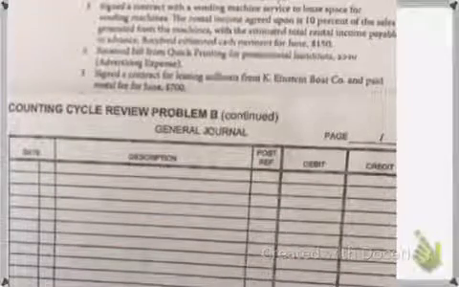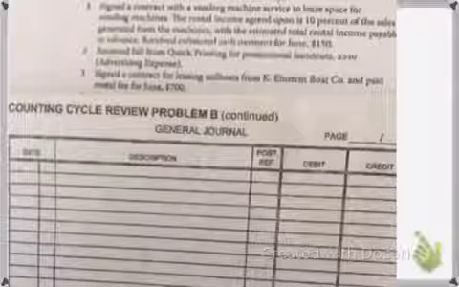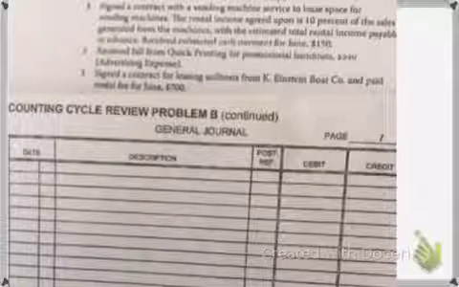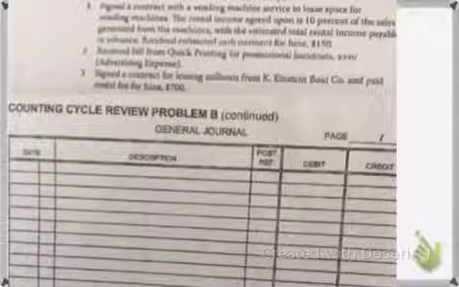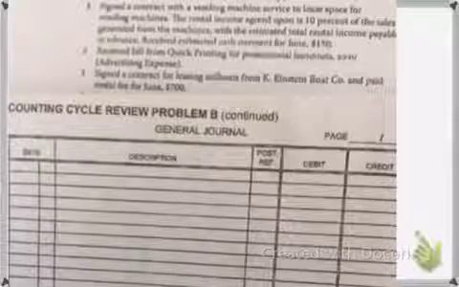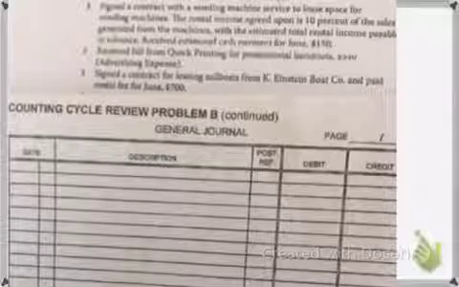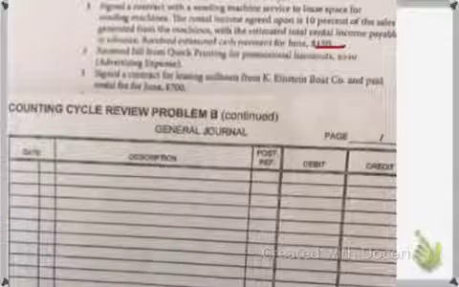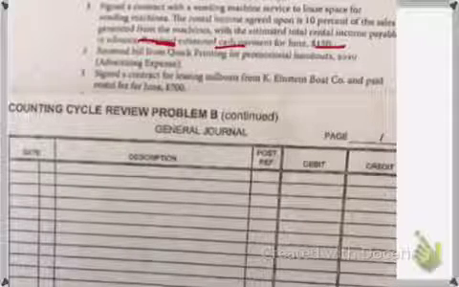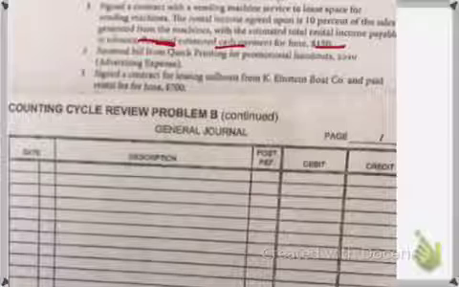All right, the next page, there's a lot of things that happened on June 3rd. We signed a contract with a vending machine service to lease space for vending machines. The rental income agreed upon is 10% of the sales generated from the machines, with the estimated total rental income payable in advance. And what we are estimating right now is that we're going to receive an estimated cash payment for $150. So we are receiving cash.